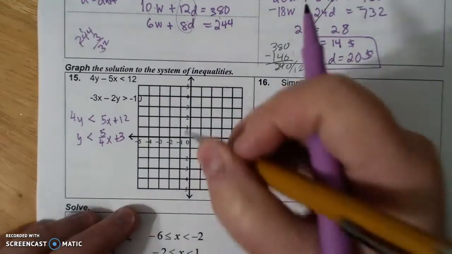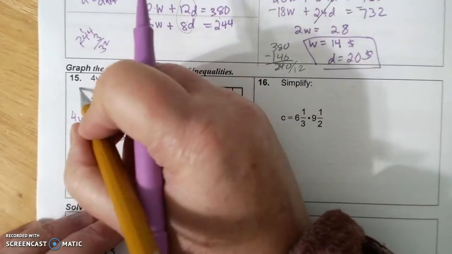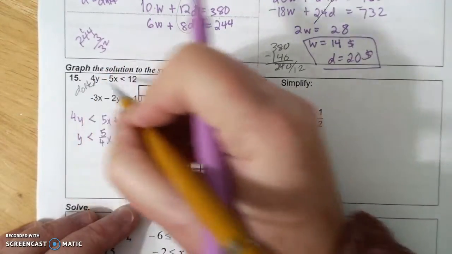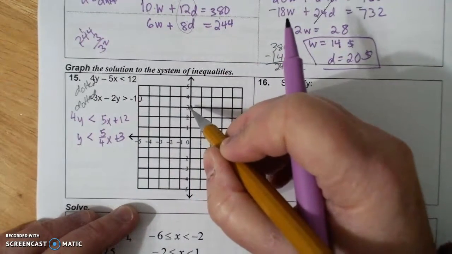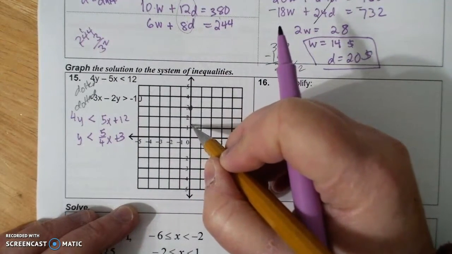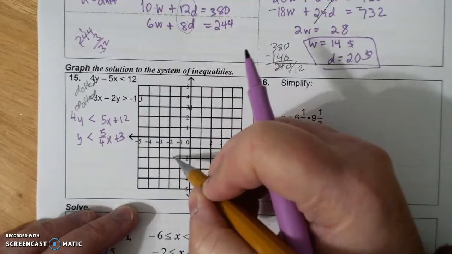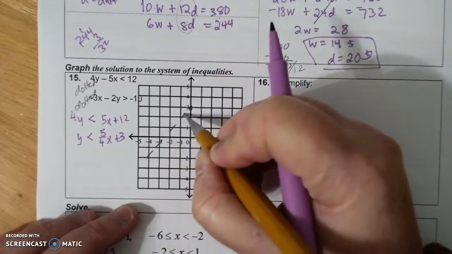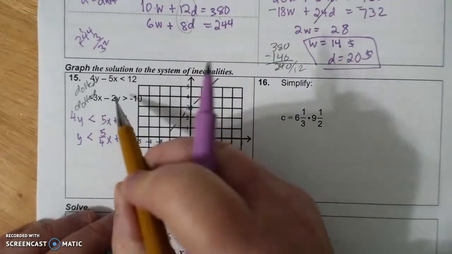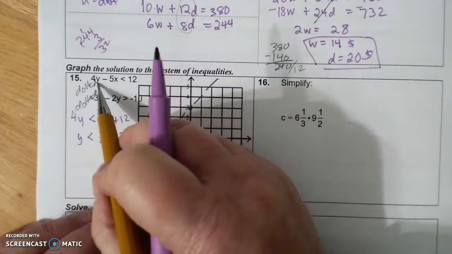I'm going to graph that. It's going to be dotted. That one's also going to be dotted. And I'm going down 5. 1, 2, 3, 4, 5. 1, 2, 3, 4. And then if I put a 0, 0, 0 is clearly on one side of the line.